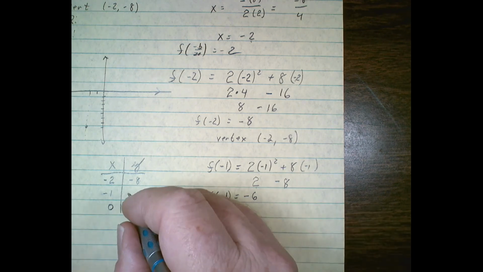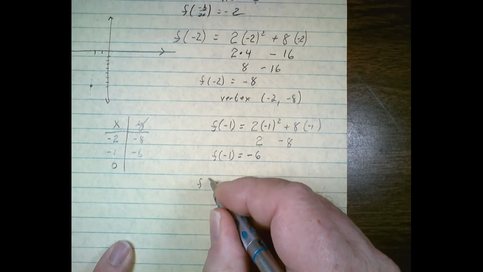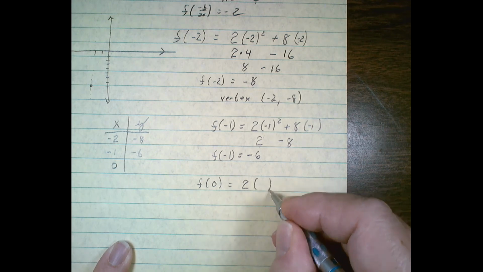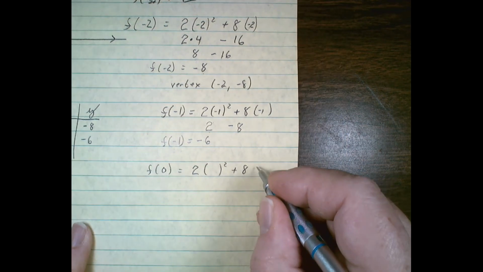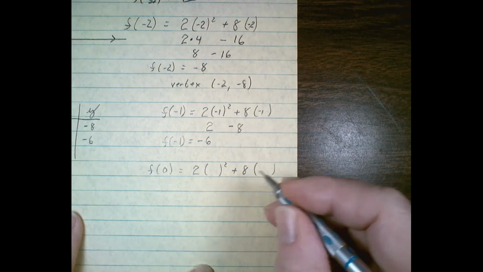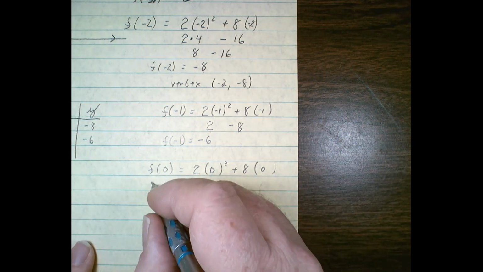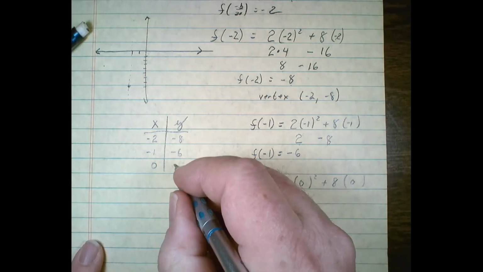All right, so plug in here a negative 6. And now I'm going to find f of 0. So plug in zeros. Looks like I'm going to get 0, 0, right? f of 0 equals 0. So 0, 0.